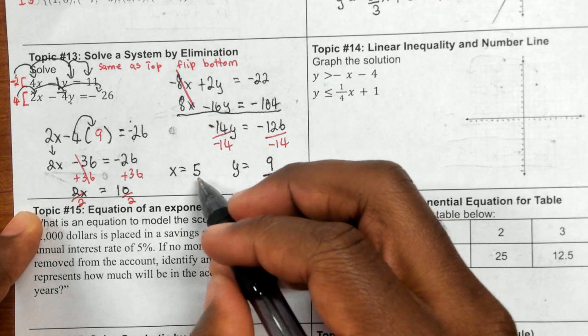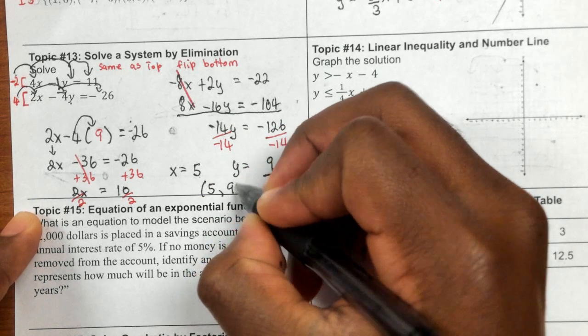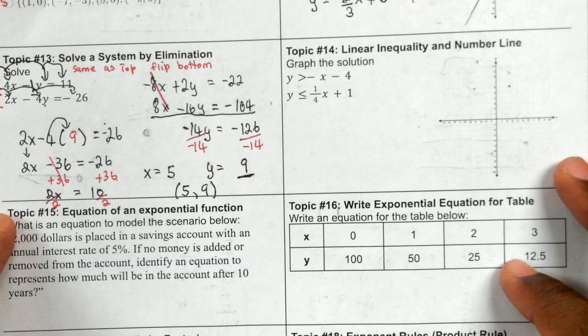All right. So your answer would be 5, 9. This is how you would put your answer. You don't need to put the parentheses, just put the numbers. All right. So again, just like that.